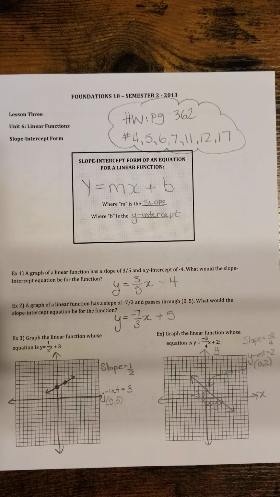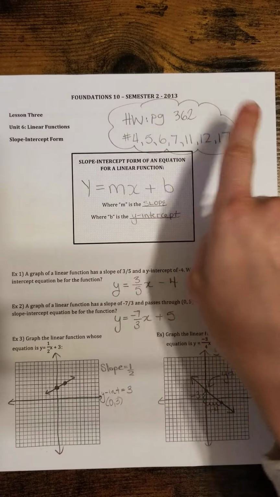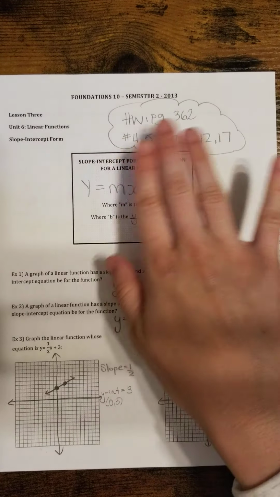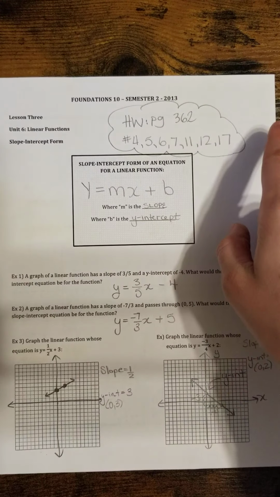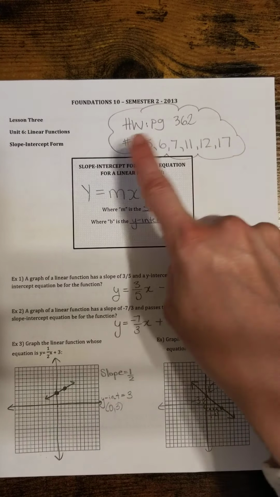Here is the video for lesson 3 of unit 6. So we're still working with slope here. I want you to ignore this where it says homework page 362. That's for when I actually teach it in class. I'm going to change the assignment for you guys. So just ignore that and look on the website to see what the optional practice questions are for this one.